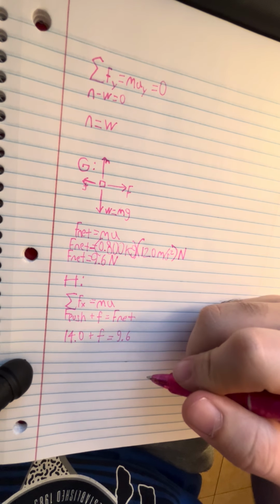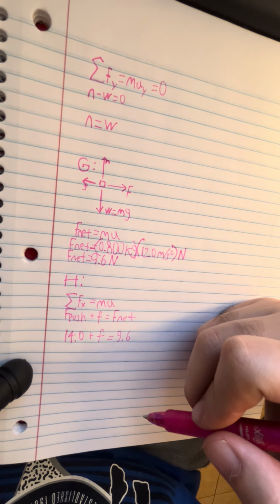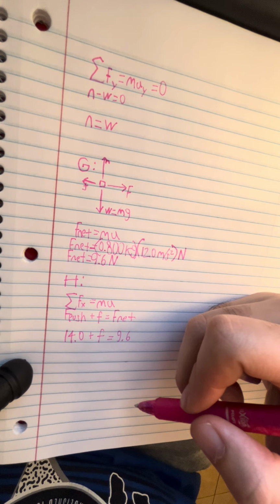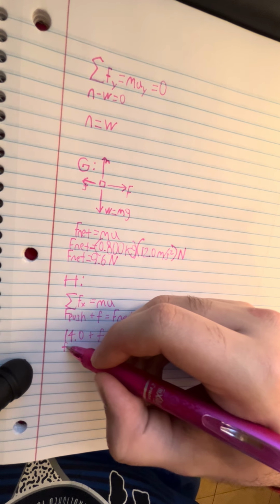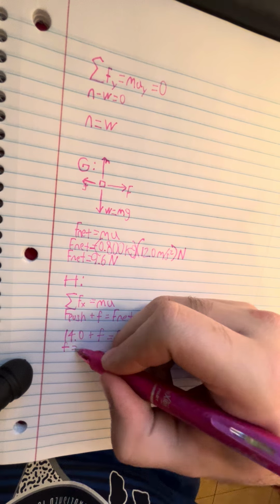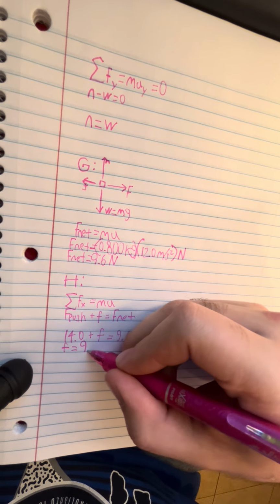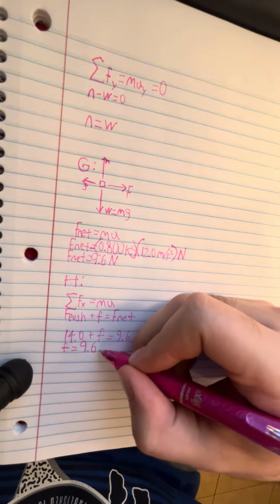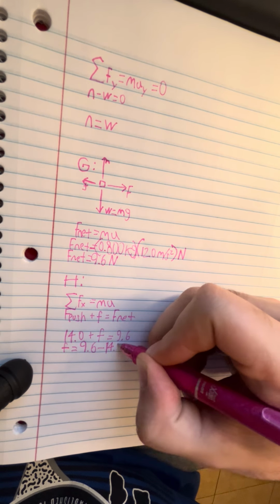But we don't yet know what this number for friction is. So we just have to manipulate the equation to this: F friction equals 9.6 minus 14.0.